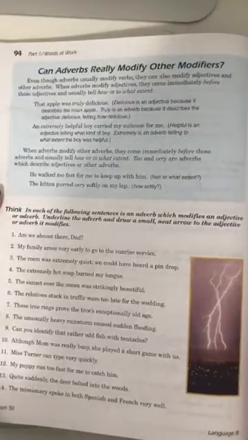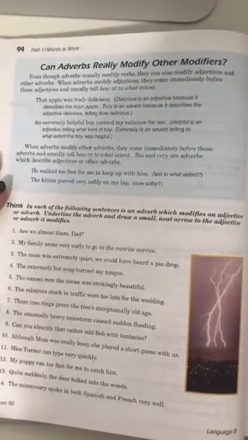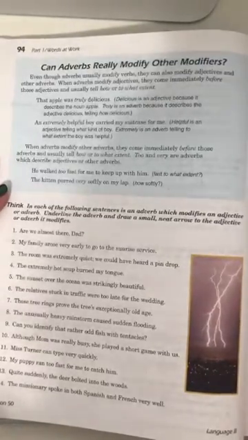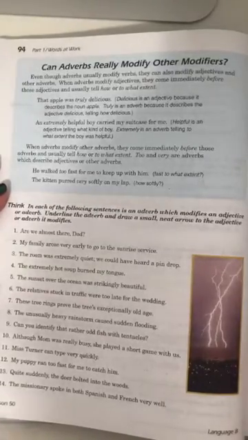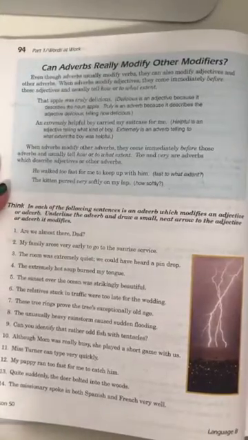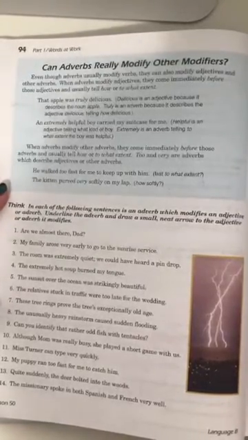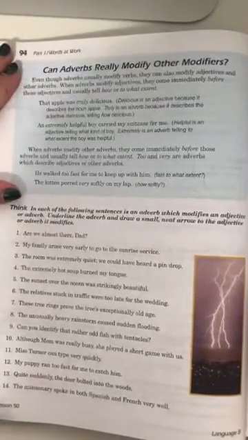So here for our language arts assignment for Tuesday, we are continuing on adverbs and how they modify adjectives and other modifiers. So here on page 94 it says, can adverbs really modify other modifiers? And we're going to go over what that means. So let's read our directions first.